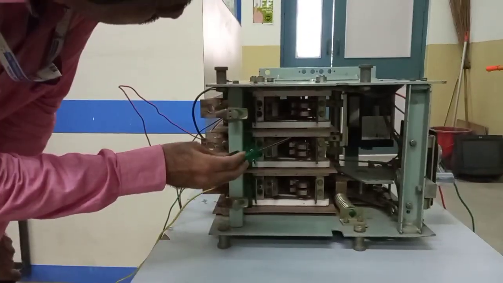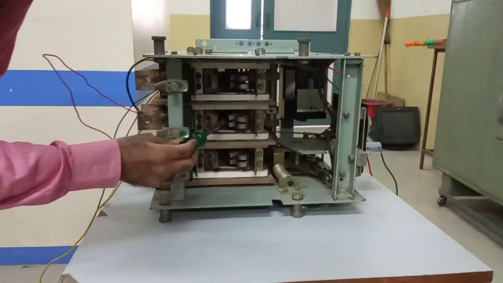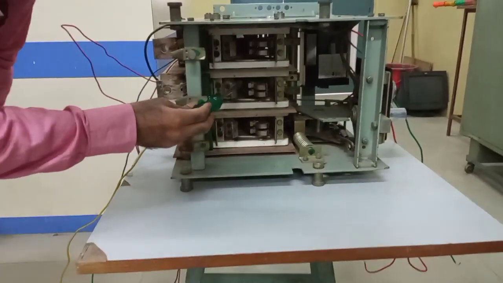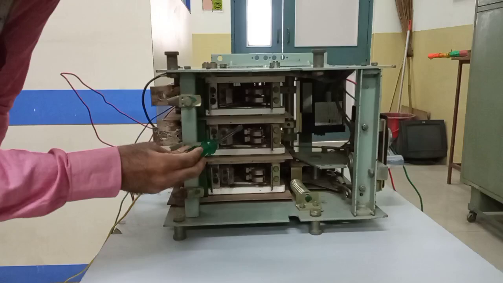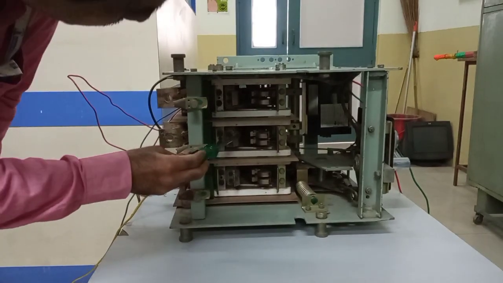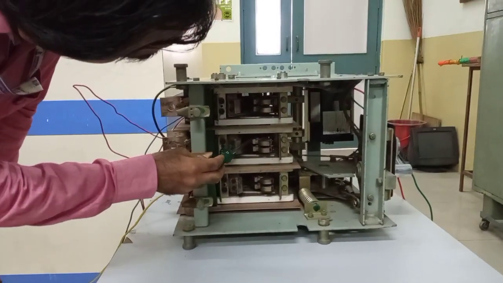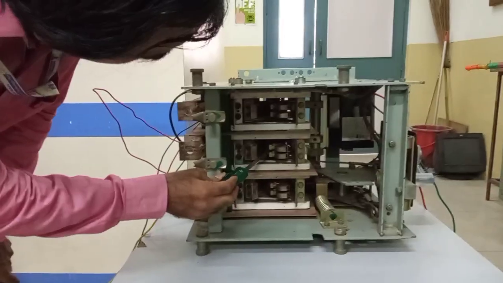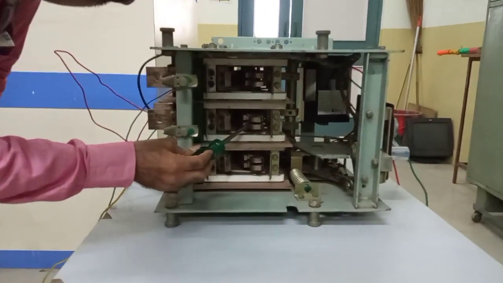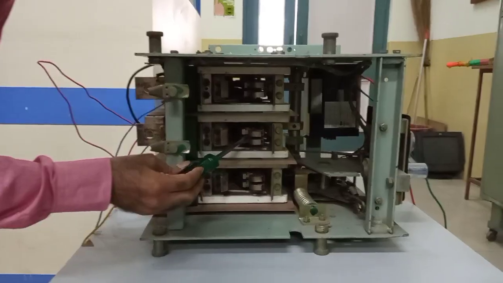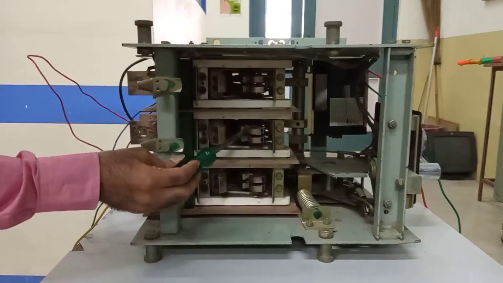As we have seen in the construction, air circuit breaker consists of two sets of contacts. One is the arcing contact and second is the main contact. Here you can see these are the arcing contacts, and above the arcing contacts these are the main contacts.